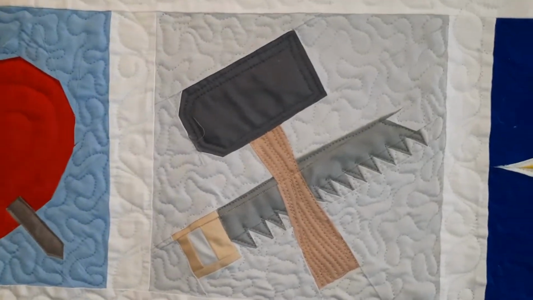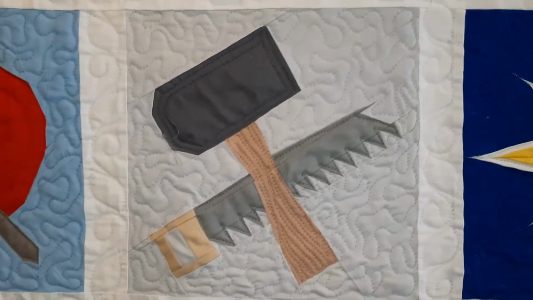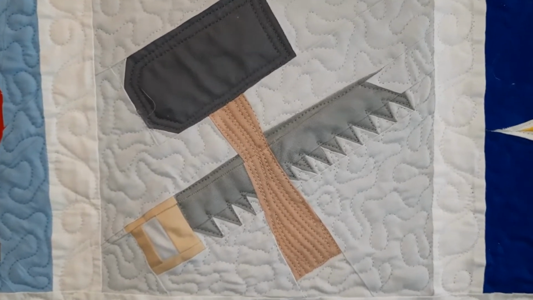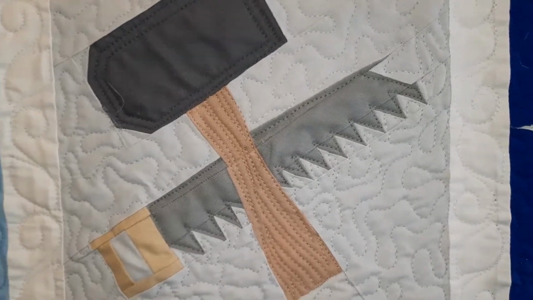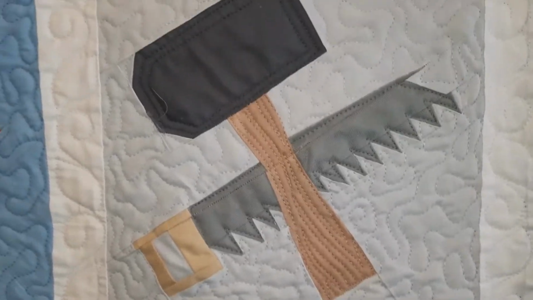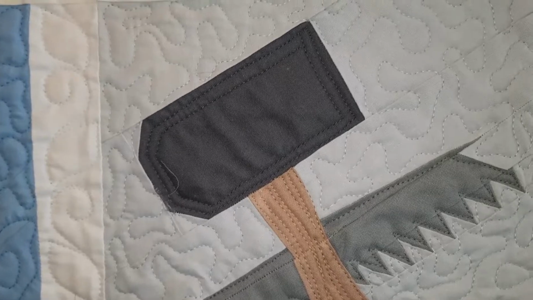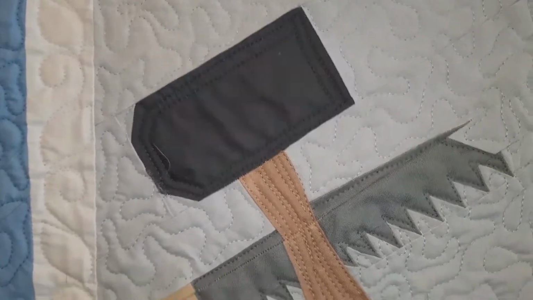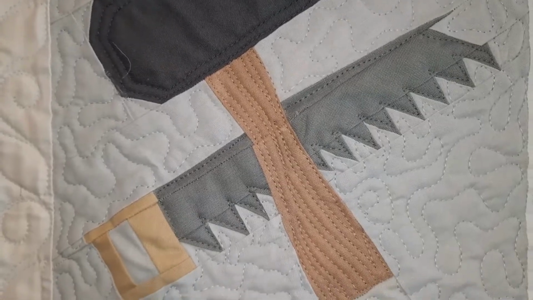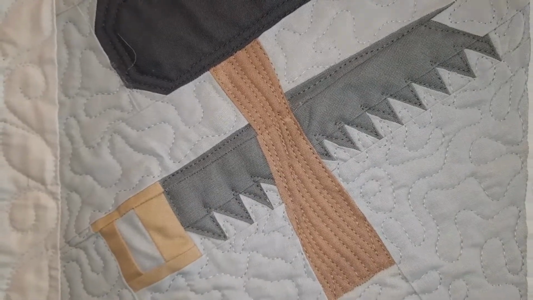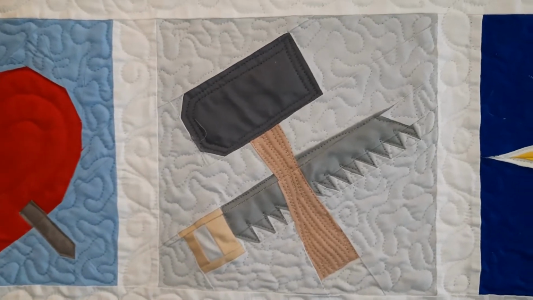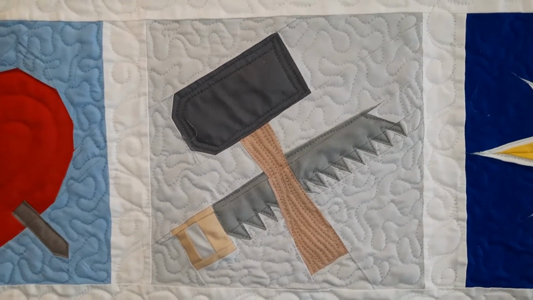The next block is representing Joseph with the saw, the hammer. So each of the saw blades, the saw is outline quilted, and so is the hammer with an extra row just to, I guess, accentuate that shape, and then like a timber wood grain on the handle. Again, all the blocks have stippling in the outside or the background.